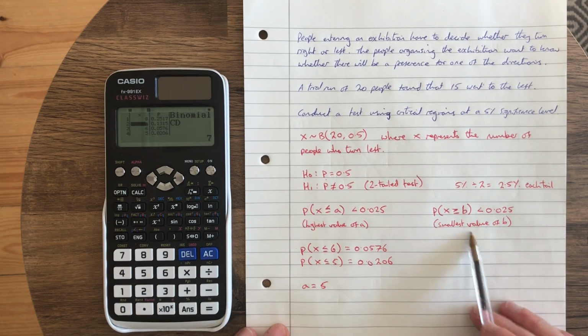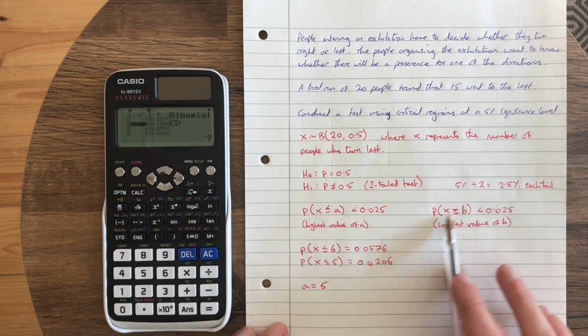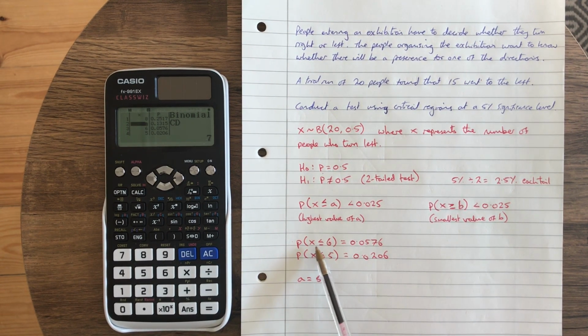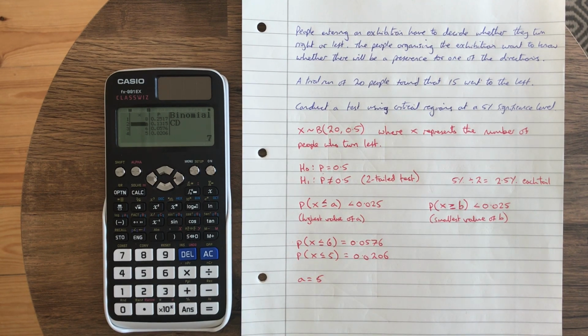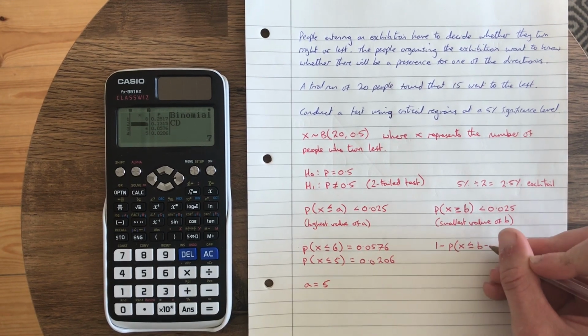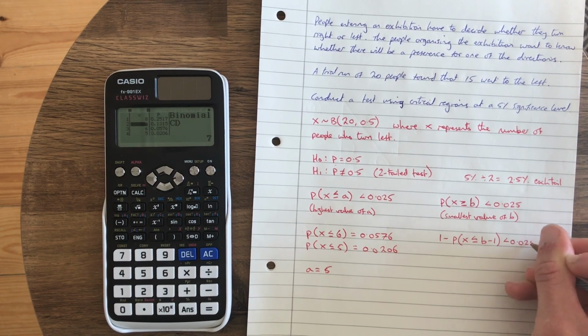Now, we need to find our upper critical value, our other critical value, by solving this inequality here, finding what our smallest value of b would be that satisfies this. Now, this is a little bit different. Here it's fine because we're looking at x being less than or equal to a certain value. Our calculator can do that. But as we know, on the calculator, we cannot find the probability of it being greater than or equal to something. So I'm going to change this so that it involves less than or equal to rather than greater than or equal to. Now remember how we would do this when finding a normal probability. Instead of finding the probability it's greater than or equal to, we would do one take away the probability of it being less than or equal to the value below that. So the probability that x is greater than or equal to b is exactly the same as one take away the probability that x is less than or equal to b take away 1. They're both exactly the same.